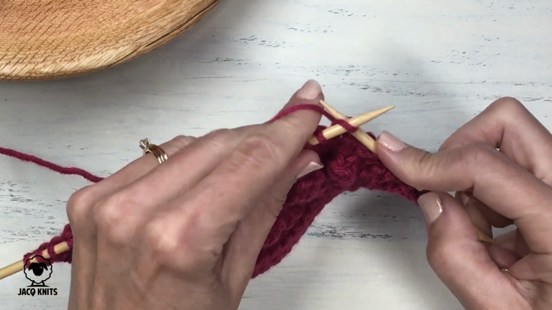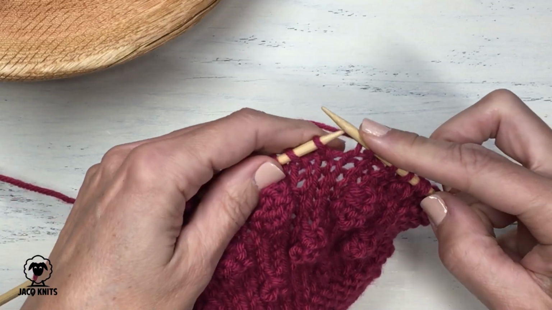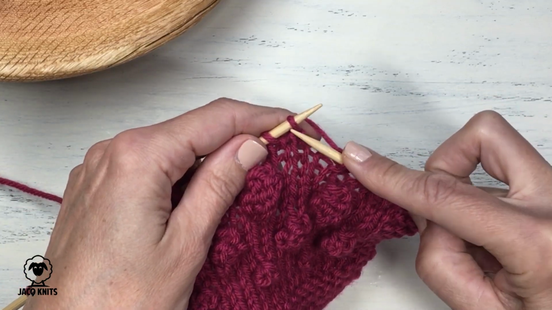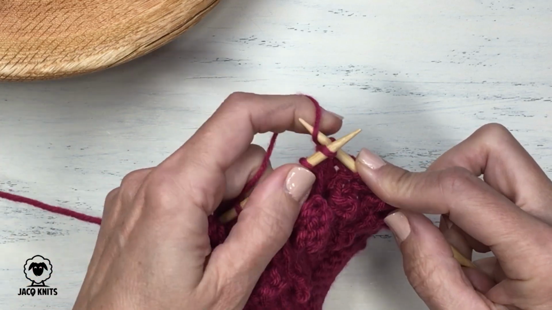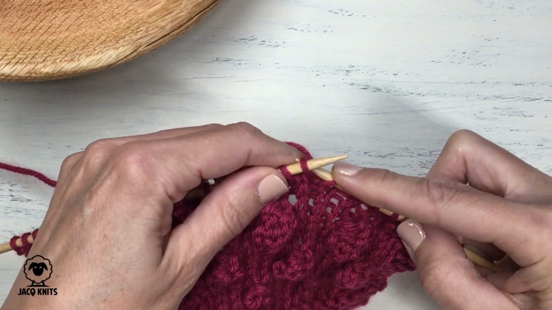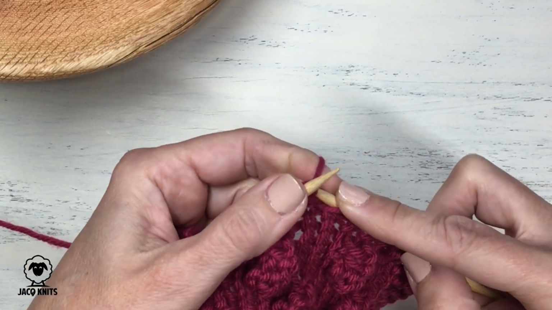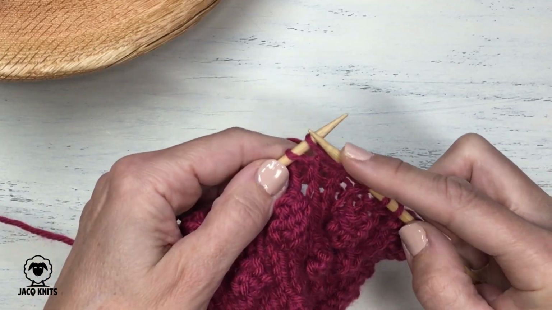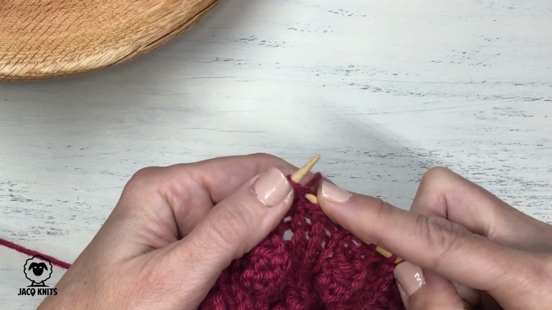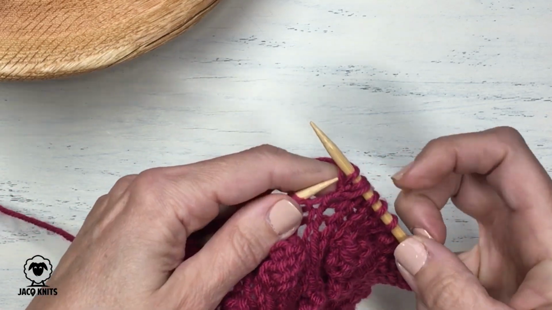Let's do that one more time so you can see it one more time in action. So here's our stitch where we're going to do our next small bobble. We're going to knit in the front of that stitch. Don't take it off your needle. Knit again in the back of that stitch, but still don't take it off your needle, and knit again in the front of the stitch. So we just made 3 stitches out of that one.